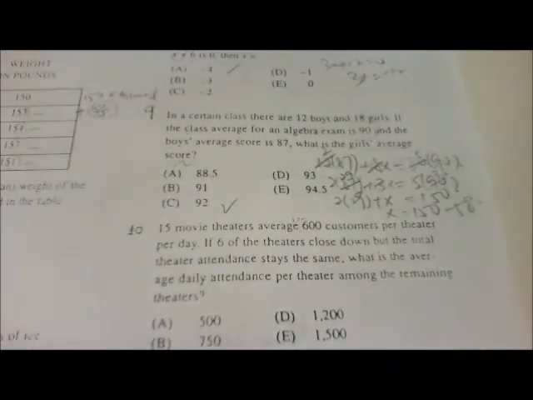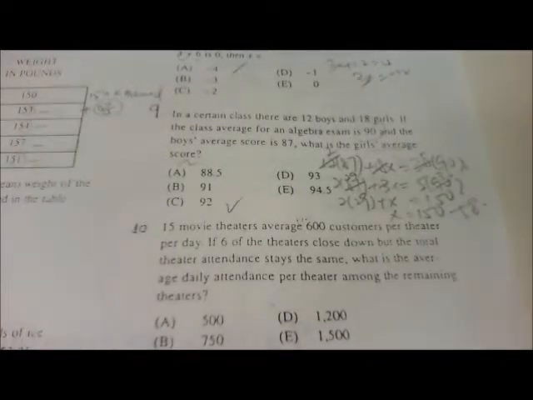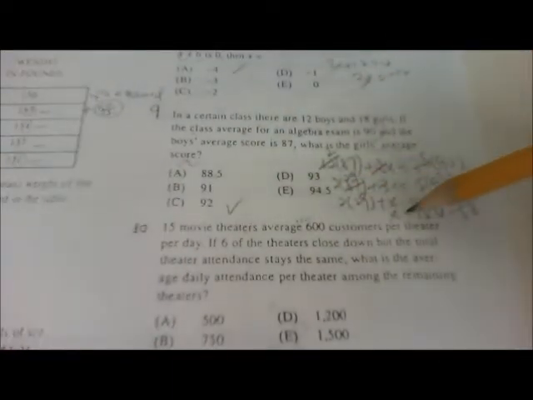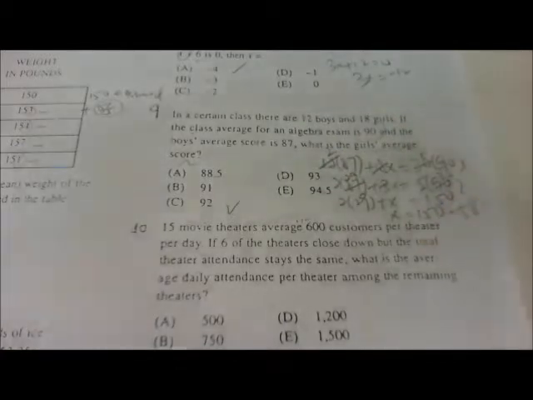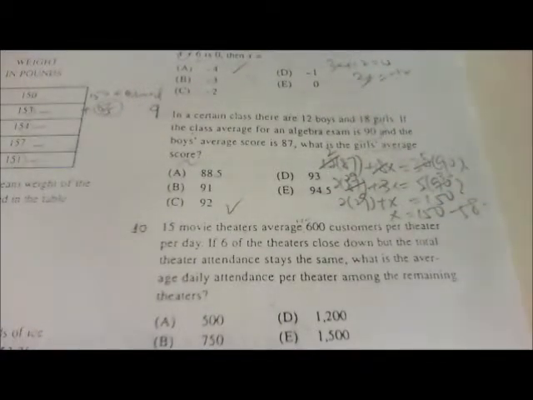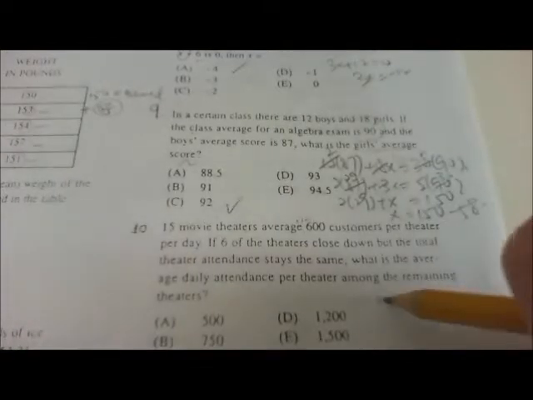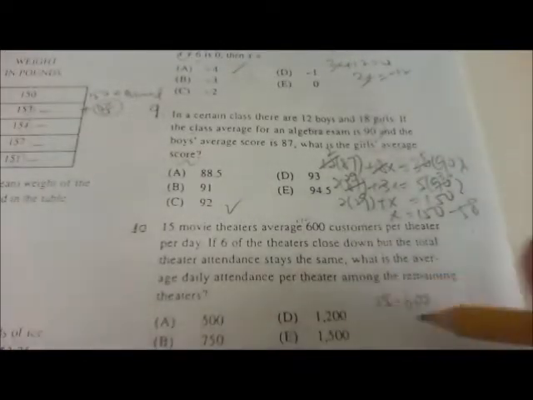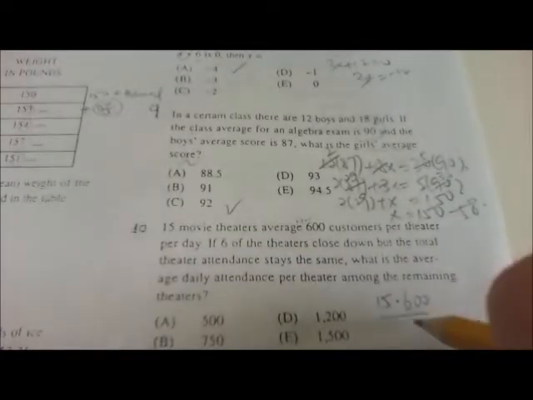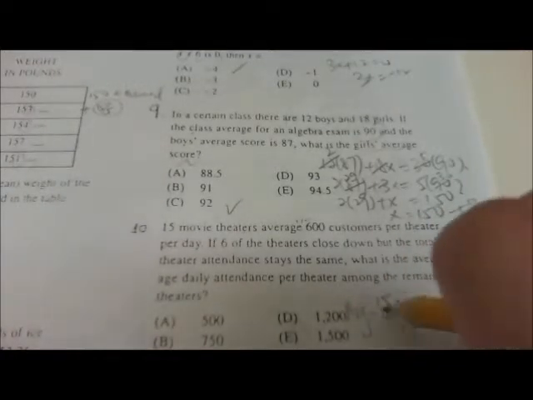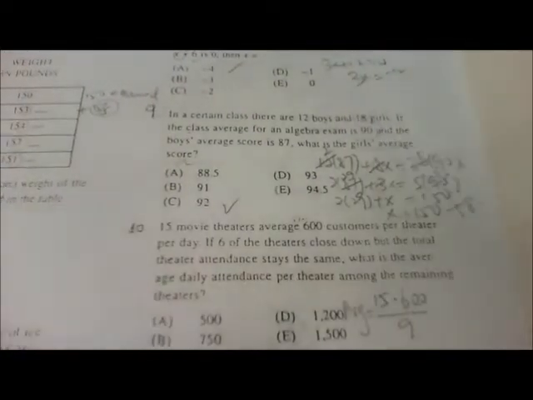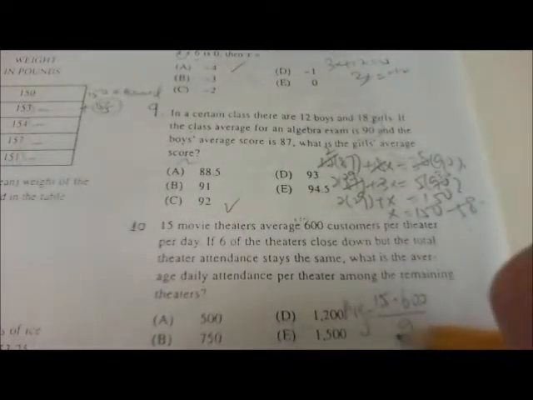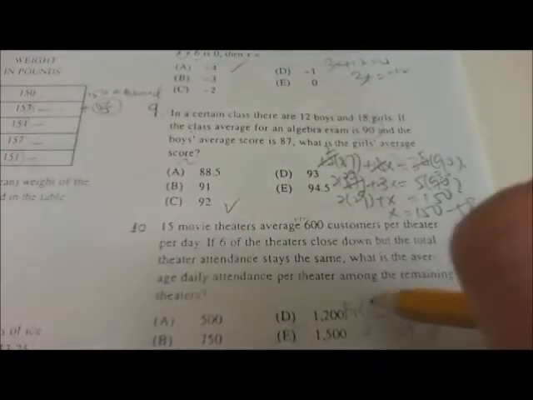Number 10. They want to find the average daily attendance per theater among the remaining theaters. You have 15 movie theaters with an average of 600 per theater, and 6 close, but the attendance stays the same. So 15 theaters times 600 is the total number of customers, and because 6 close, 9 still go on. So the average for each is 15 times 600 over 9. I don't want to multiply first. I can simplify by dividing by 3 twice, leaving 5 times 200, which is 1,000.